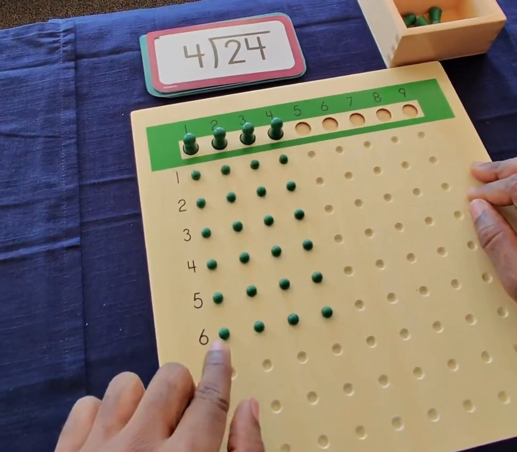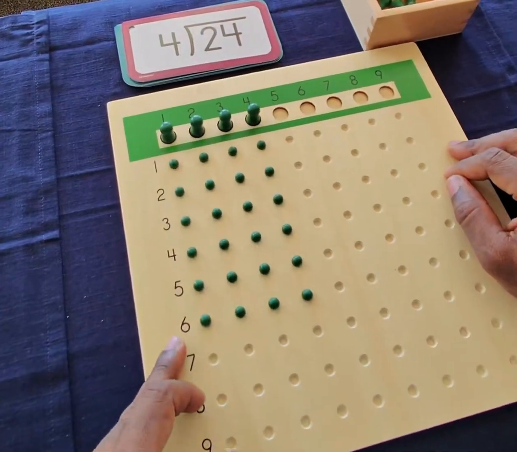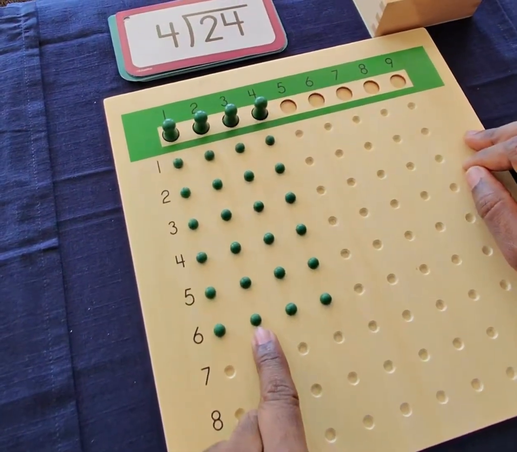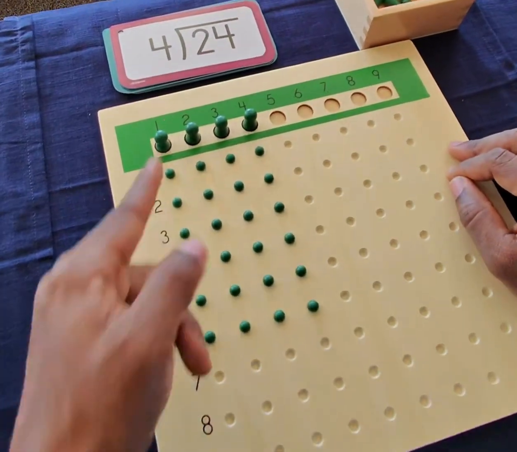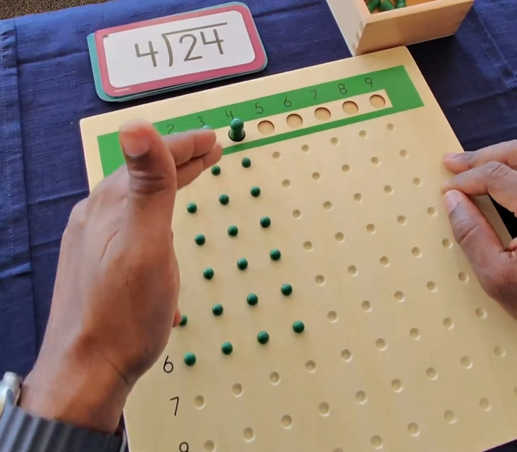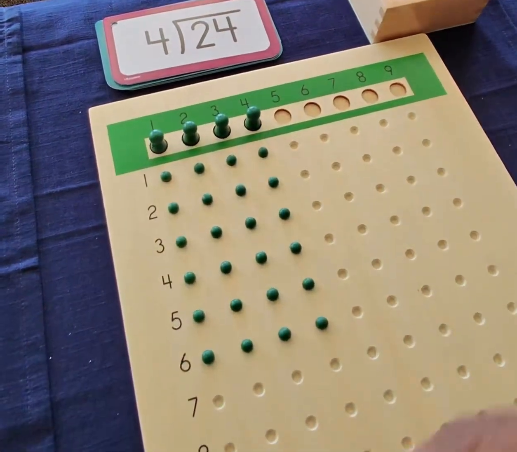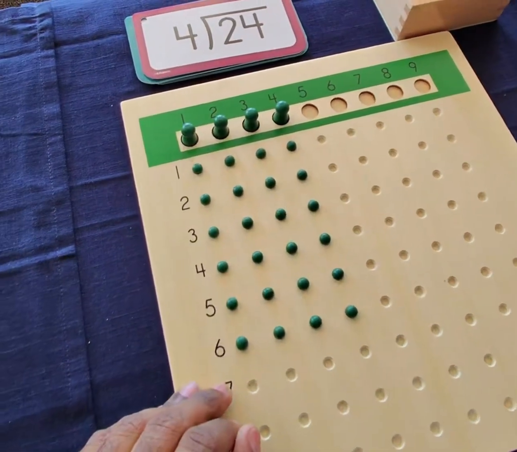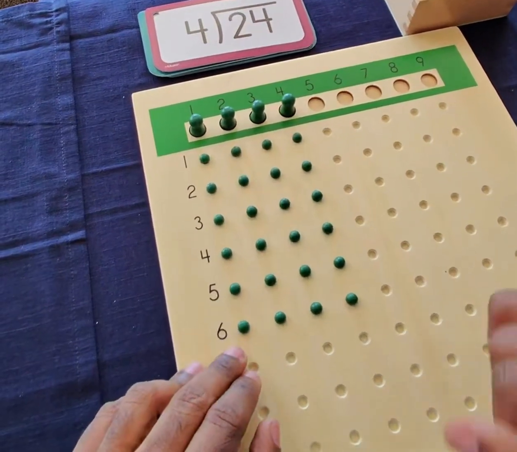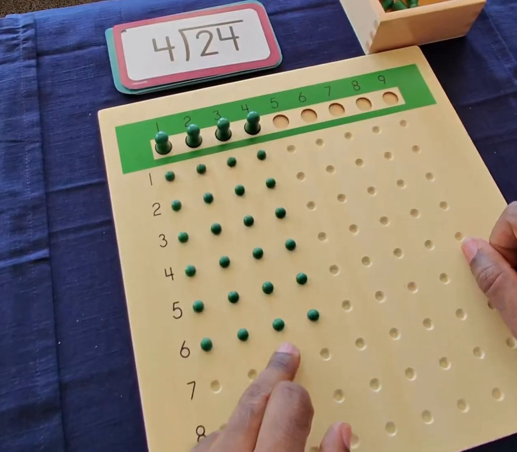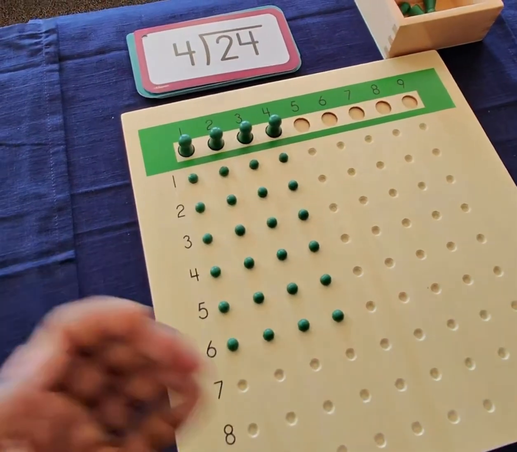Or if you just add it, 6 cookies for 1 plus 6 cookies for 2, the addend plus the addend plus the addend plus the addend is the sum, right? The sum of 6 plus 6 plus 6 plus 6 equals 24.